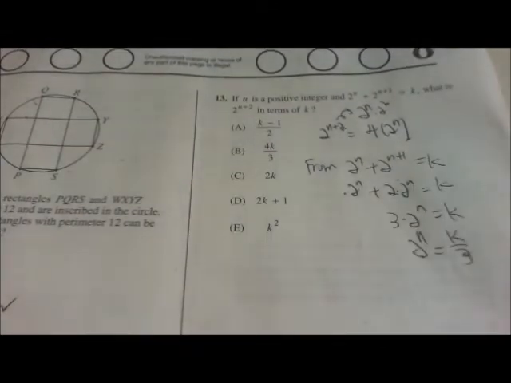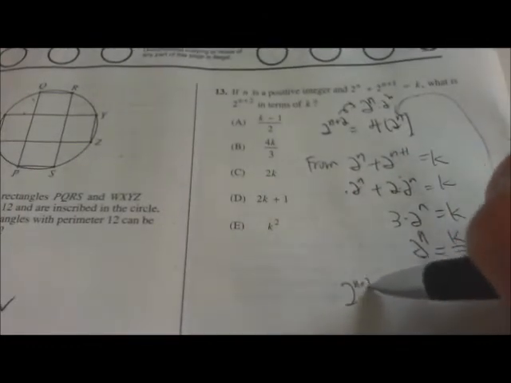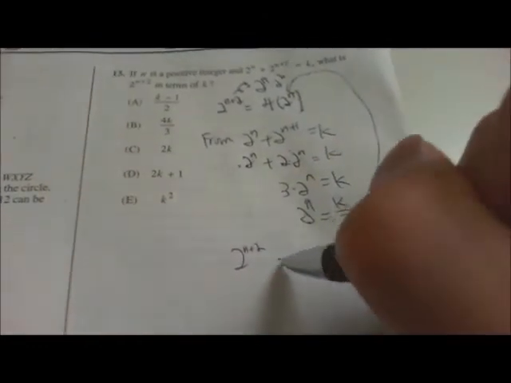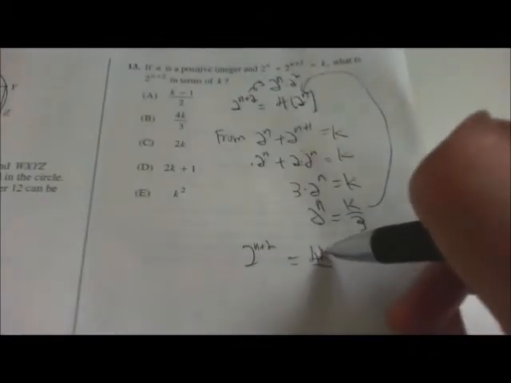So 2 to the n is k over 3. It's very simple. So we plug this 2 to the n in here. So 2 to the n plus 2 will be equal to 4 times 2 to the n. So it's 4k over 3. Okay, so that's B.